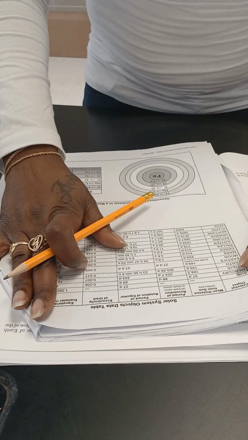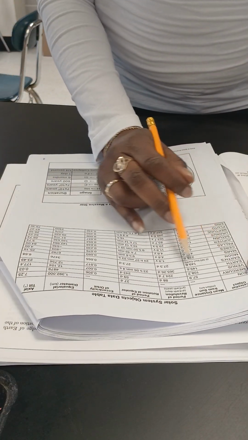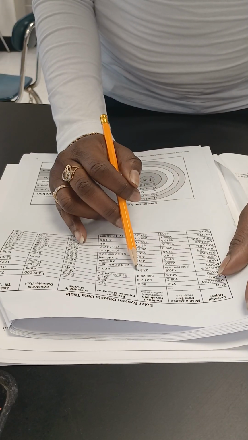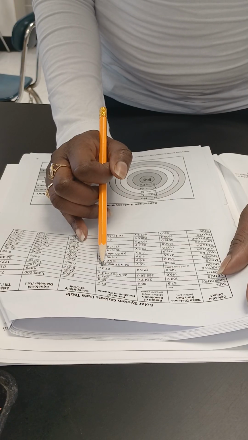So if we go to our Earth Science Reference Table and we use the solar system data chart on page 2, and we look at Earth's moon and we look at the period of revolution. It's 27.3 days. The period of rotation also 27.3 days.